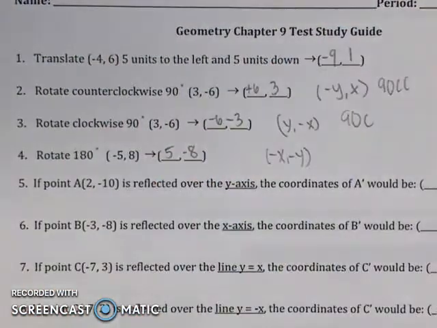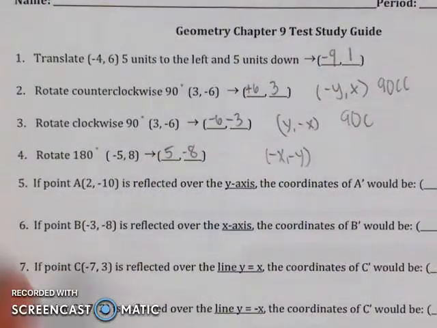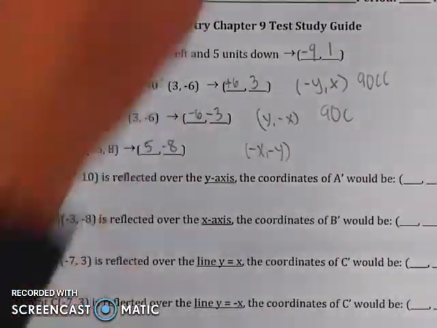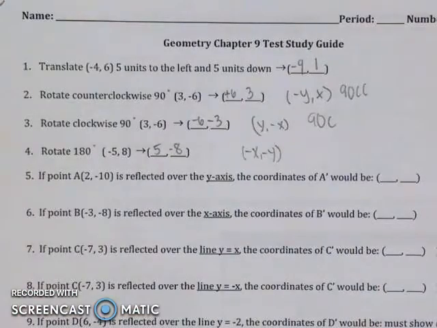I would graph these and double check to make sure it looks like it is doing the right thing at all times. But for the sake of the video, I just want to make sure you got the right answers. So hopefully I'm getting them correct.